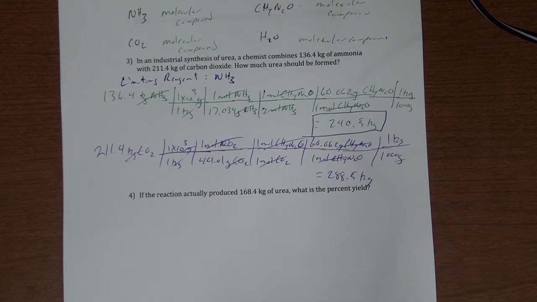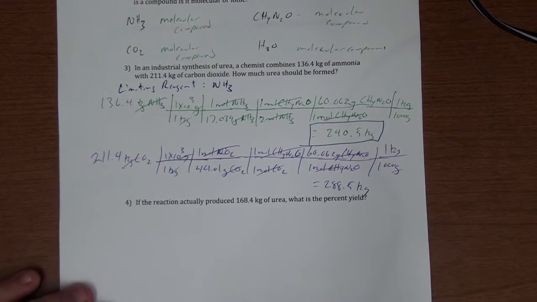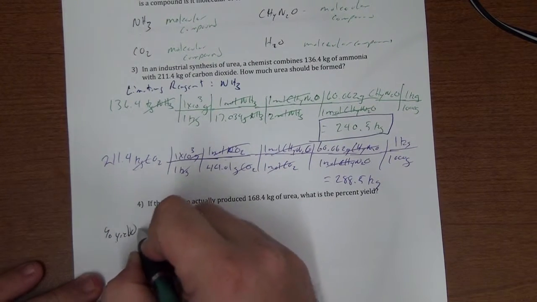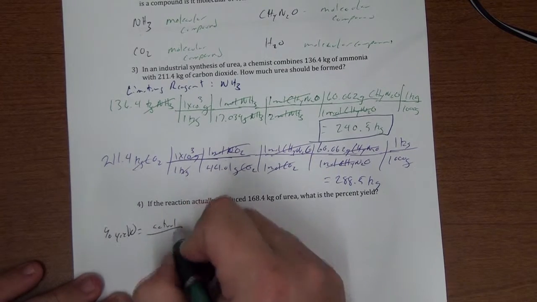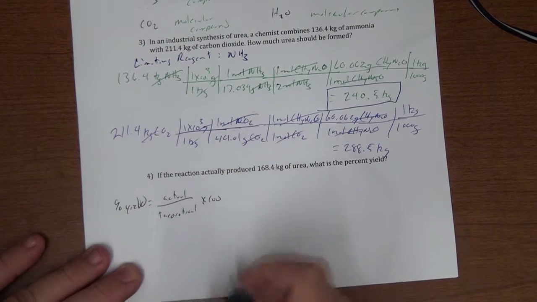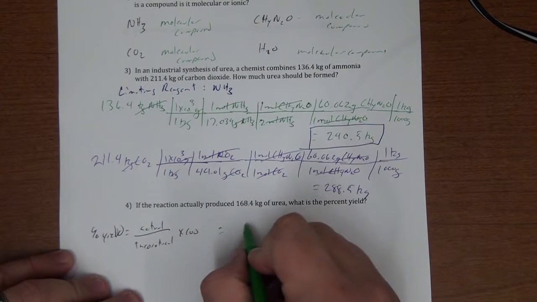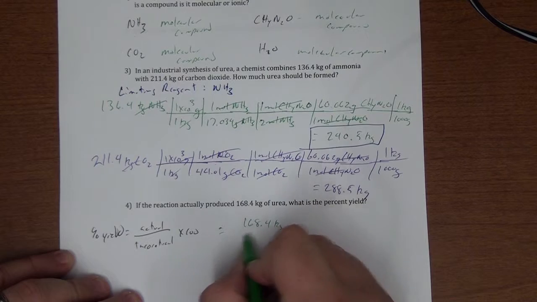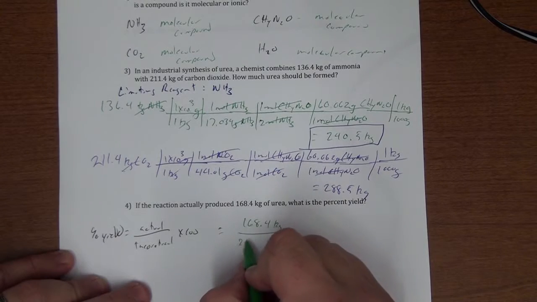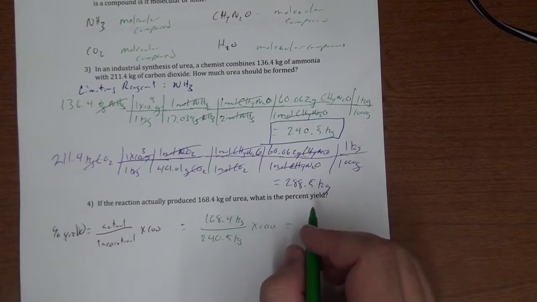All right. So when we did that, if we actually get 168.4 kilograms of urea, what is our percent yield? Remember that percent yield is equal to the actual divided by the theoretical times 100 to make it a percent. So in this case, we're going to take the actual, which is the 168.4 kilograms, divided by the theoretical. We said we should have been able to produce 240.5 kilograms, times 100.